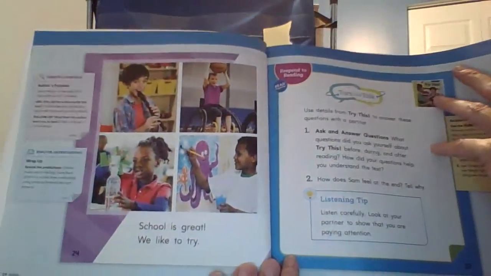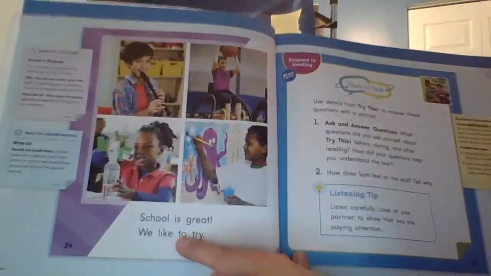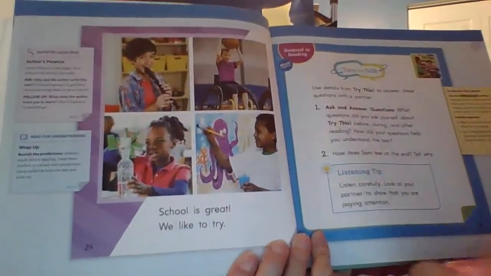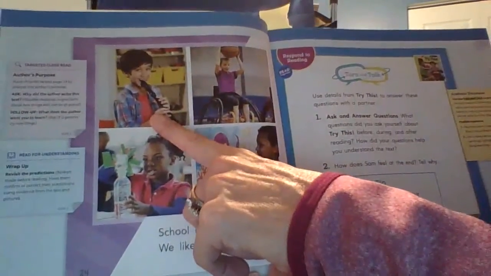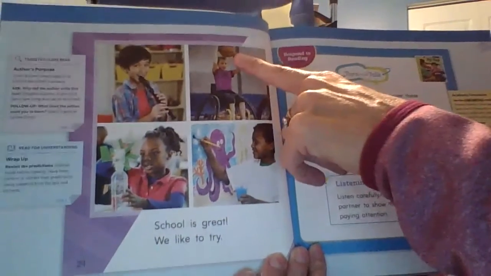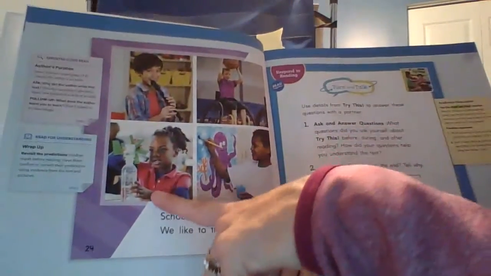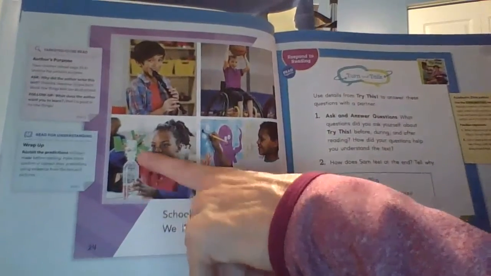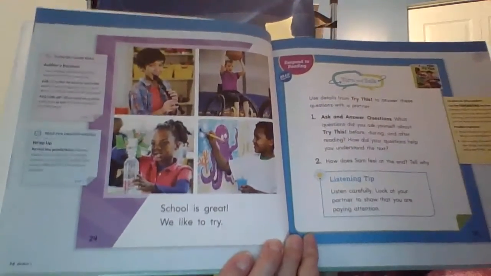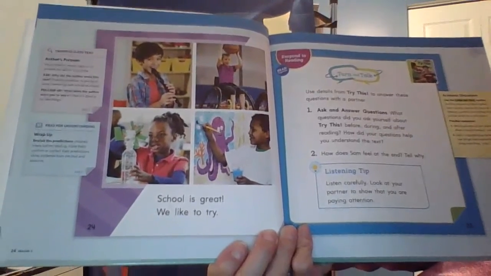School is great. We like to try. And if you look here, it looks like he's playing an instrument. This boy is trying to shoot a hoop, basketball. She might be making some kind of experiment or a windmill. And he is painting. So how do they feel about school?